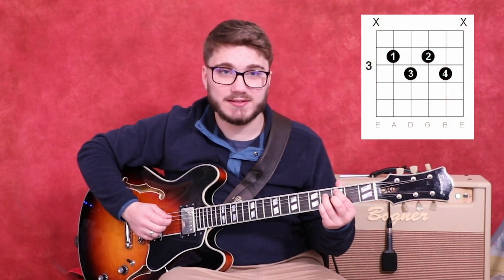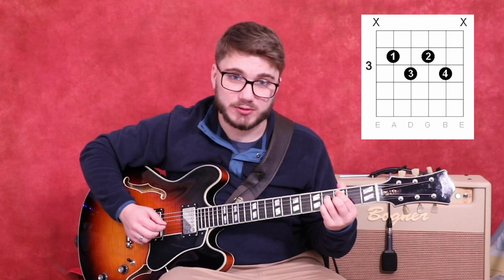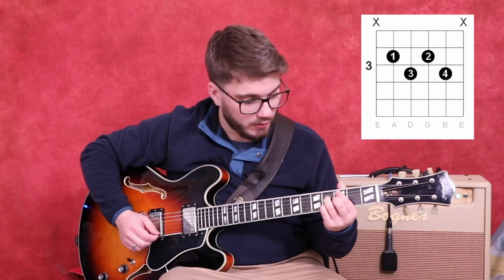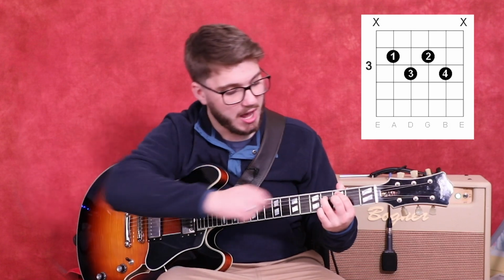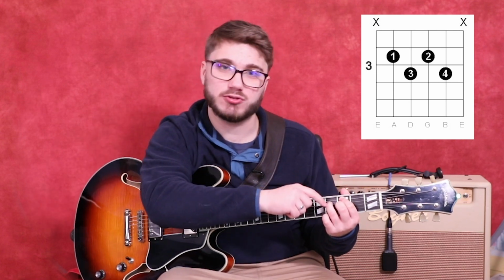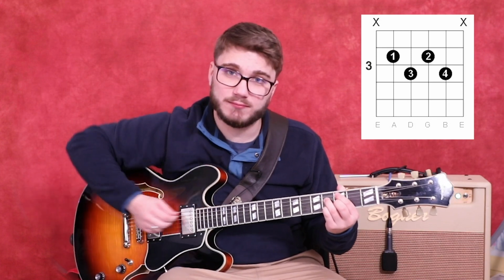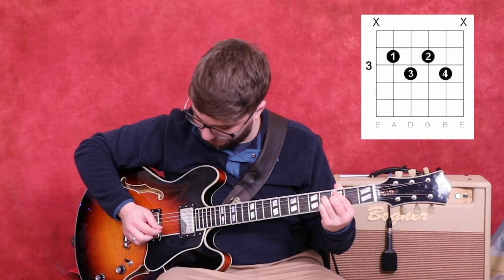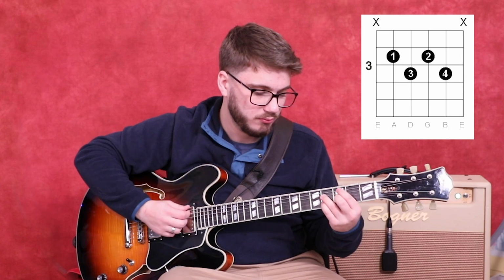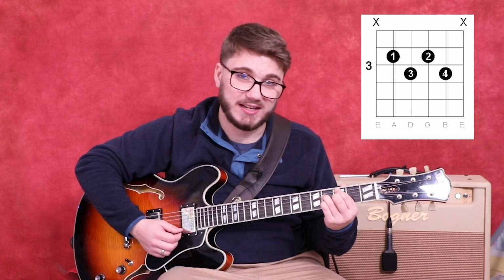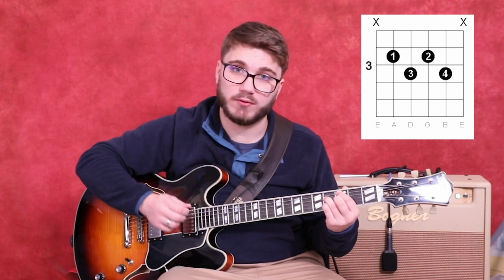I am on the 3rd fret, A string with my C root. I have my flat 5, which is again our G flat, right on the D string, 4th fret. I have my middle finger pressing down on the G string, right? That is covering our flat 7, our B flat. And then lastly, we have our E flat on the B string, 4th fret.